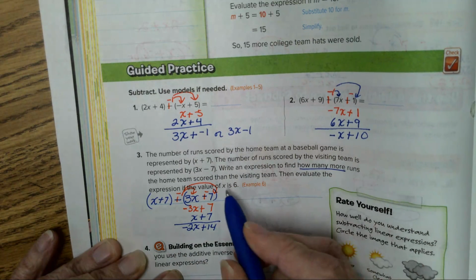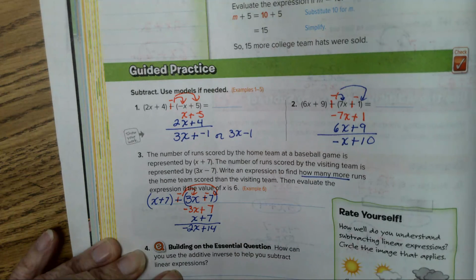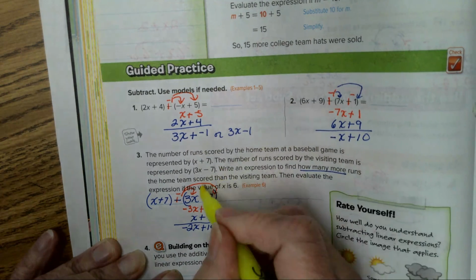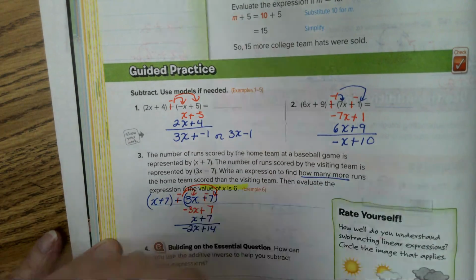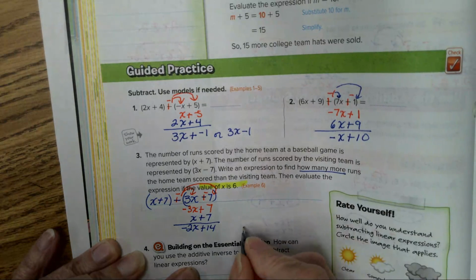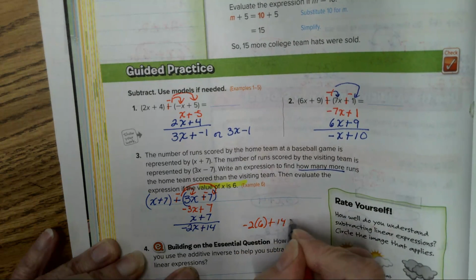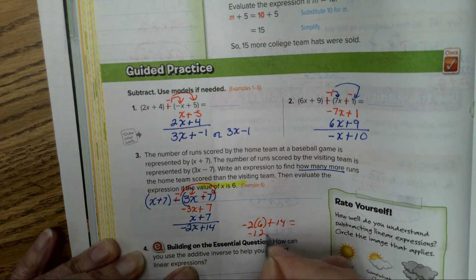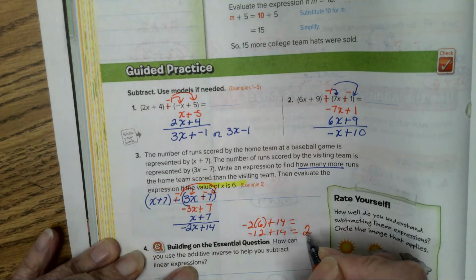Now, if the value of x is 6, then you're going to replace x with 6. So you will have negative 2 times 6 plus 14, that'll be negative 12, plus 14 gives you the answer of 2.